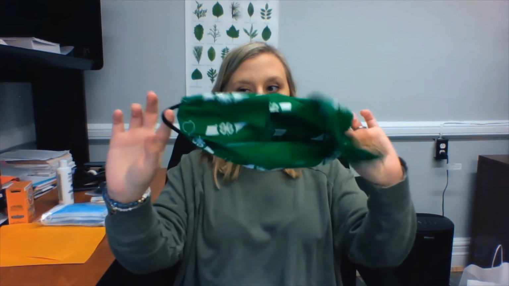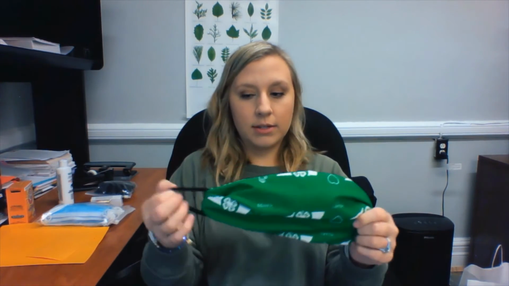Then it says to fold the sides to the middle and tuck. Okay? All right. So you should have something like this. Okay. And we have a mask.